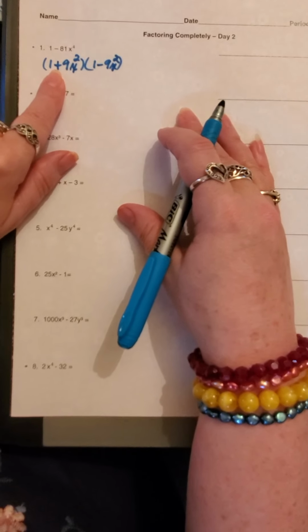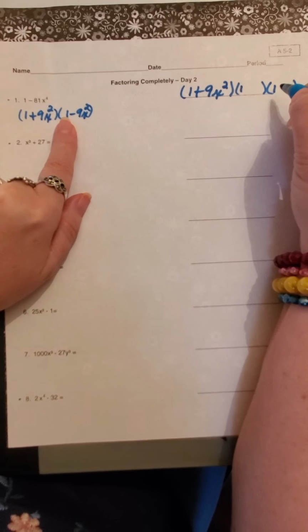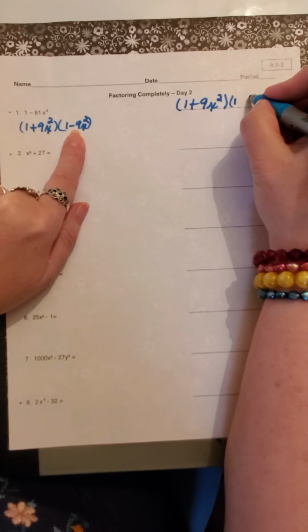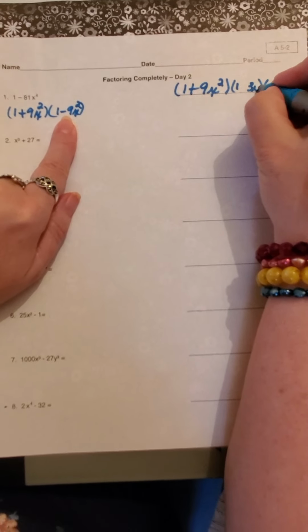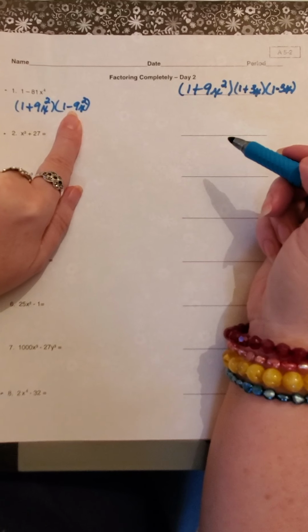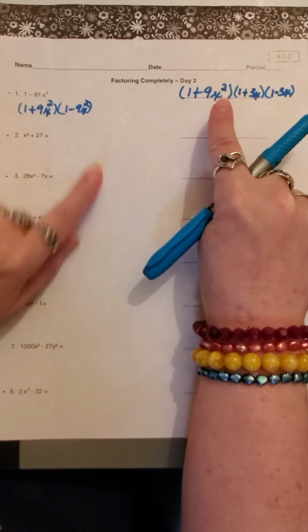So over here on the final answer, I'm going to write the first part. And then here I'm going to have two sets of parentheses. I'll have my 1 and my 1 to get 1. And then 3x and 3x. And one will be plus and one will be minus. And that's factored fully. So that's your final answer.